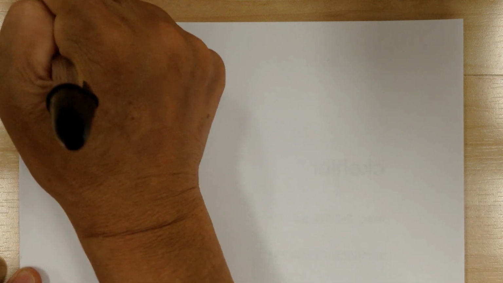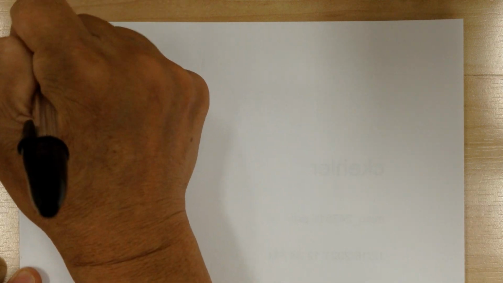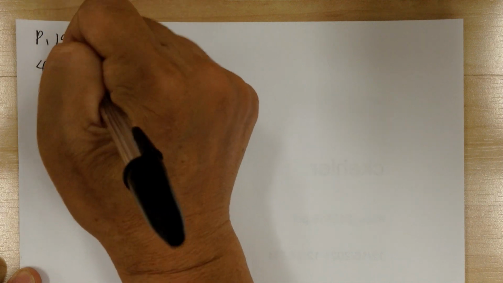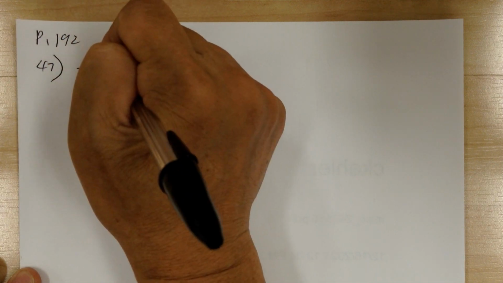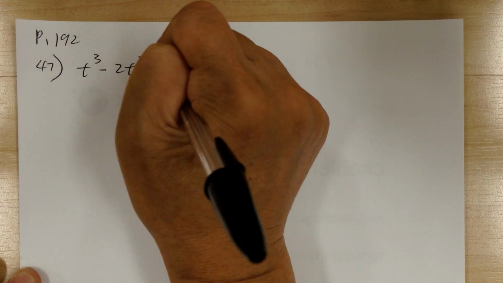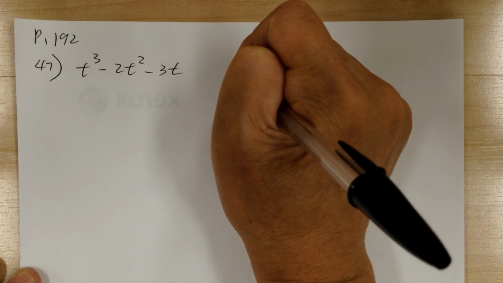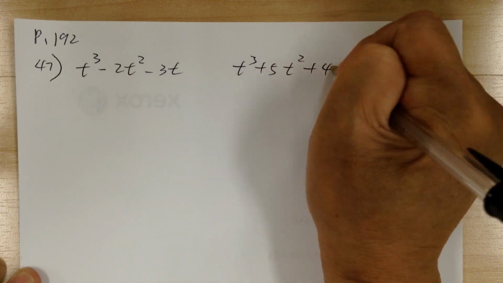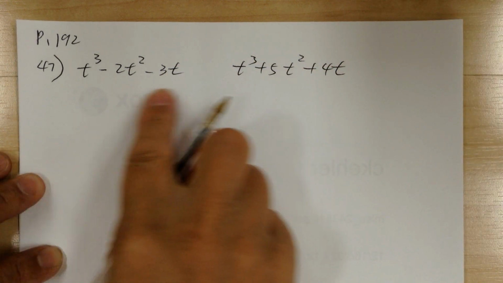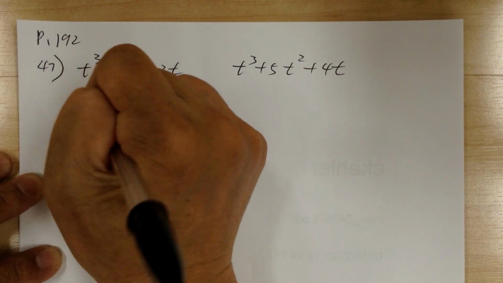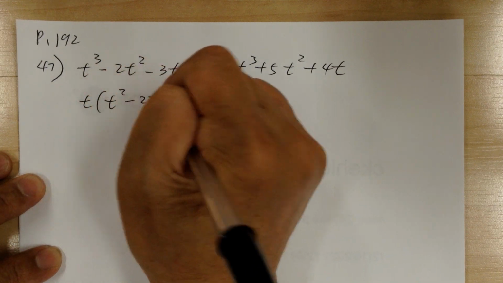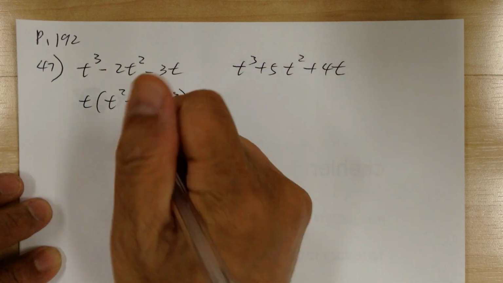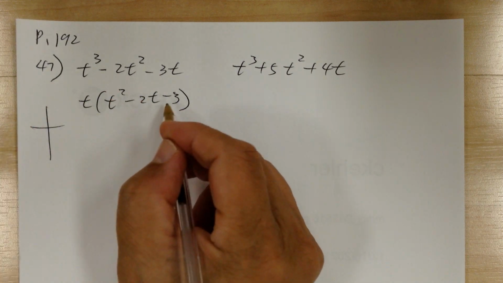Okay, let's go to the next one. You got t to the 3 minus 2t squared minus 3t, and then you have t to the 3 plus 5t squared plus 4t. First let's factor out the t. So you got t squared minus 2t minus 3. From here you can go through the steps.